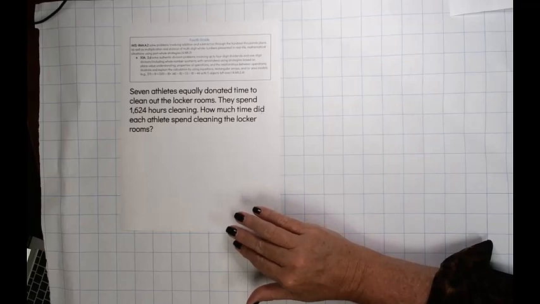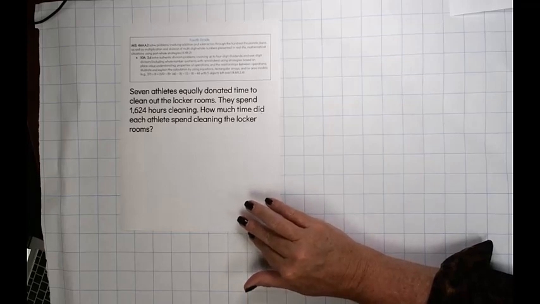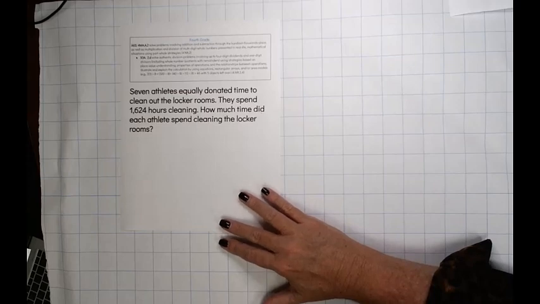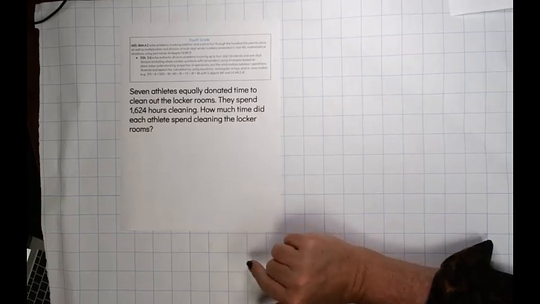Hello, fourth grade teachers. Today I want to model for you how to use some manipulatives in solving a problem that stems from our IOA 2D. We are going to be solving authentic division problems involving up to 4-digit dividends and a 1-digit divisor. So let's take a look at this problem.